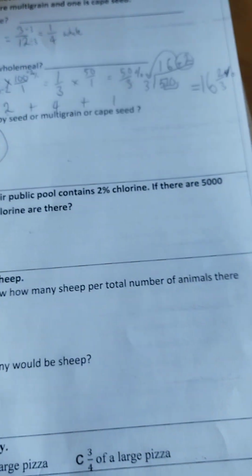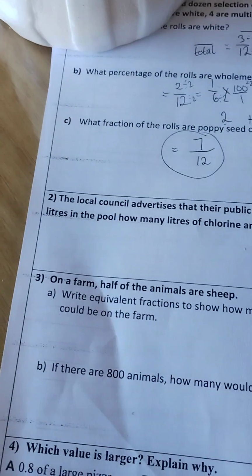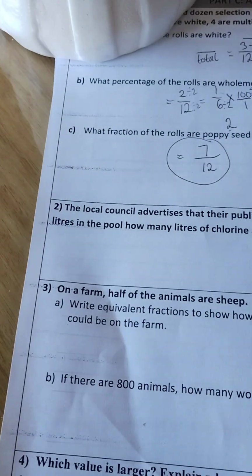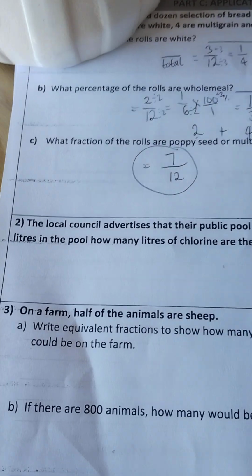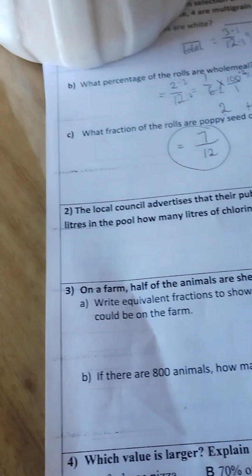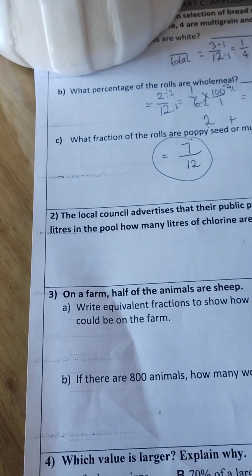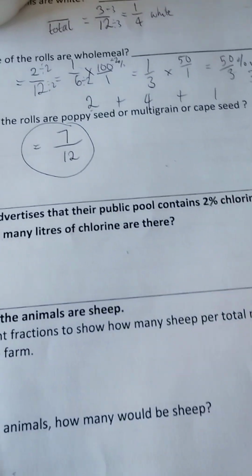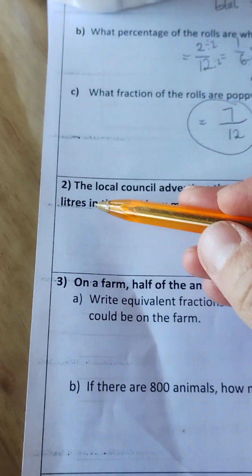The local council advertises that their public pool contains 2% chlorine. If there are 5,000 litres in the pool, how many litres of chlorine are there? Okay, so we obviously know a pool is full of water as well. So there's 5,000 litres of water. So how many litres of chlorine is there? So if there's 2%, we're finding 2% of the total, which is 5,000.